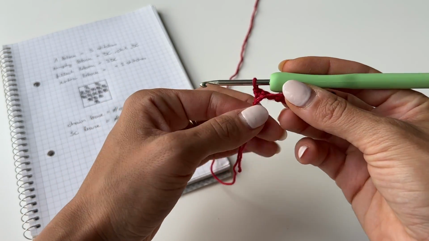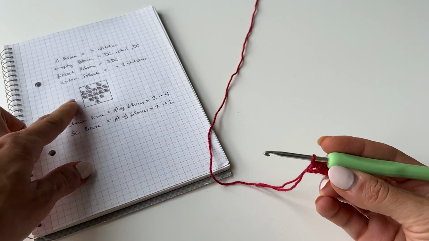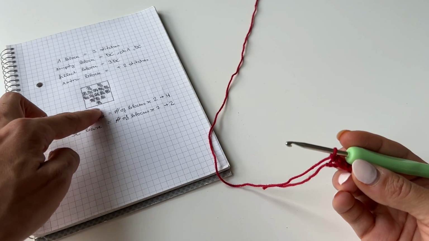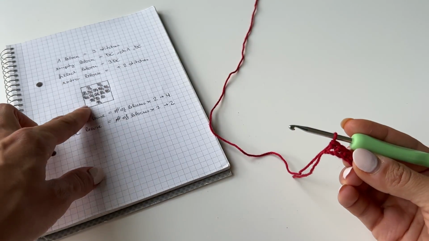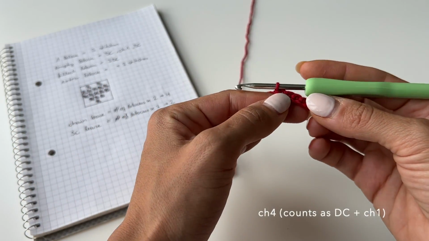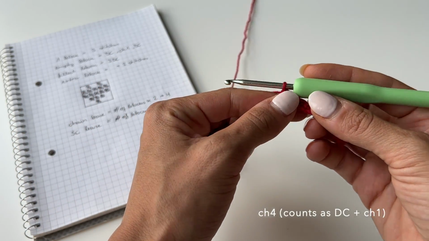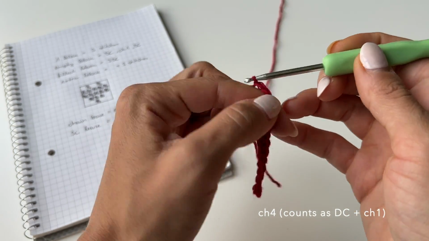And then once we have created this first row as a border, we can now proceed with actually working on this first row. And for that, the process is the same. So now we have empty square, so we just have to chain 4, because that would count as 1 double crochet plus chain 1 space. So 1, 2, 3 and 4.